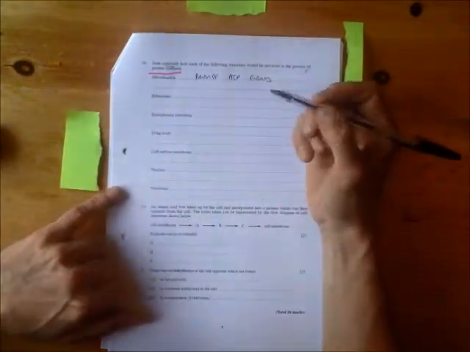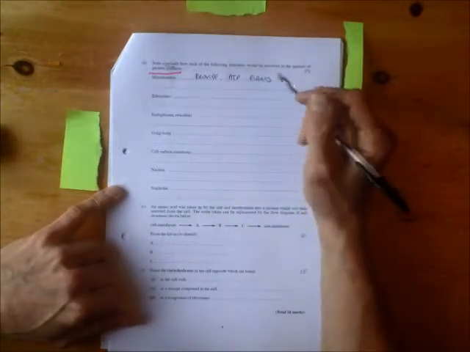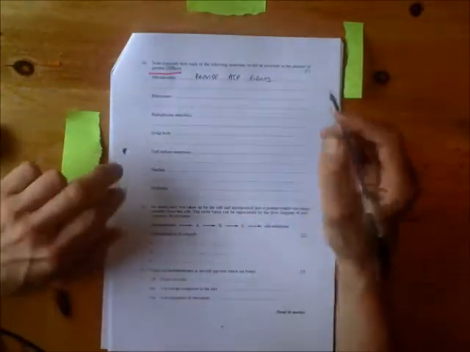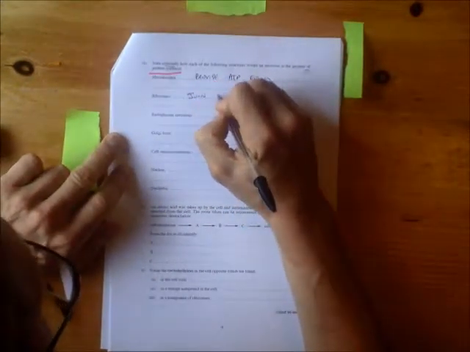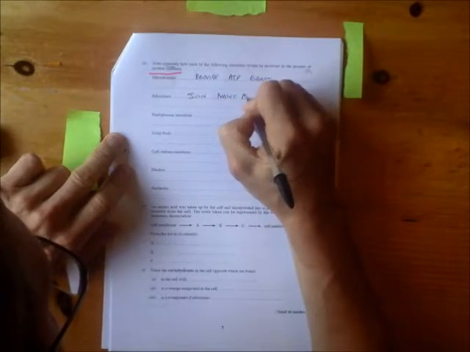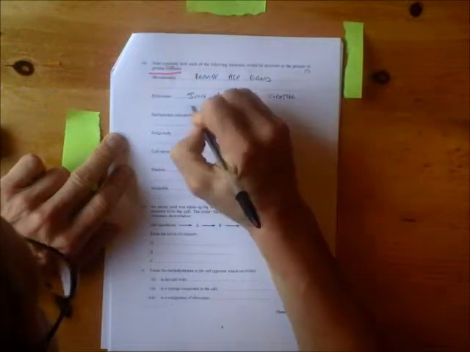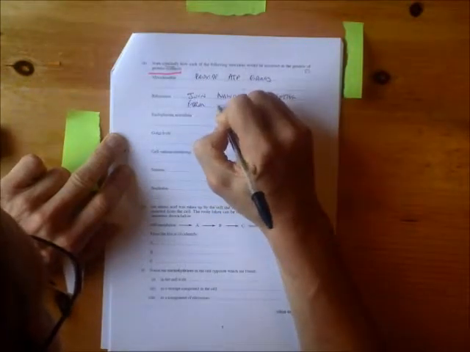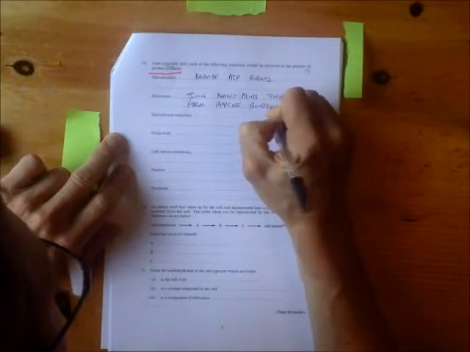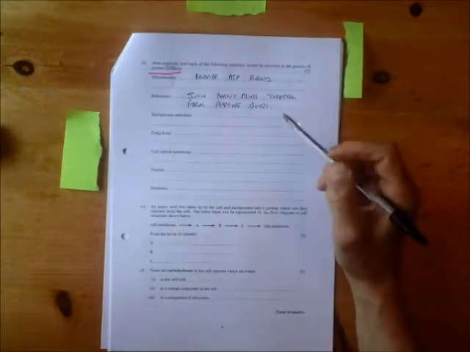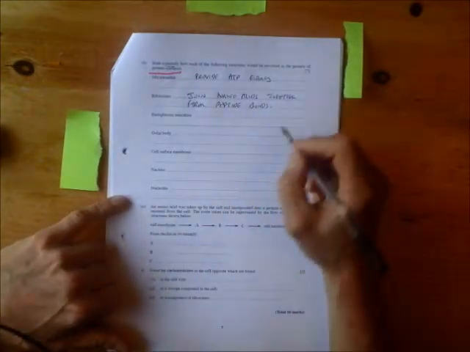Ribosomes, well, these are the actual structures that join the amino acids together, form peptide bonds to make the protein. So let's say that join amino acids together, form peptide bonds. And later in the course you'll discover about messenger RNA and the code being read by ribosomes.